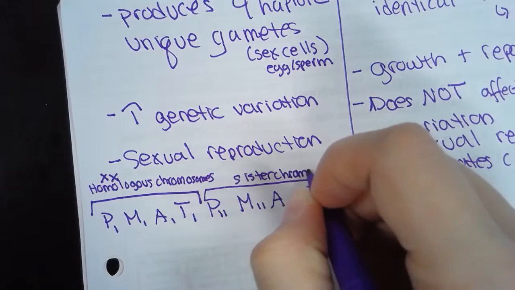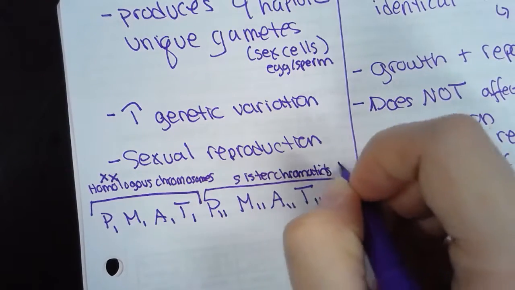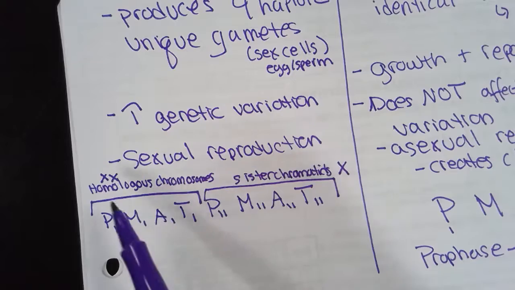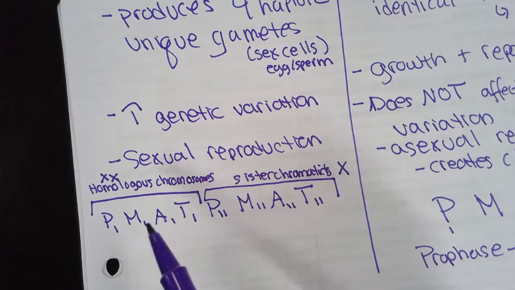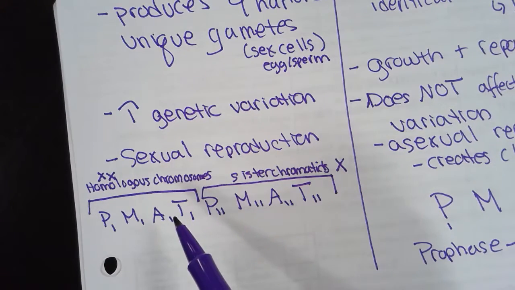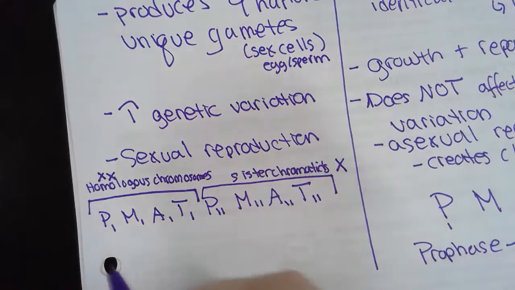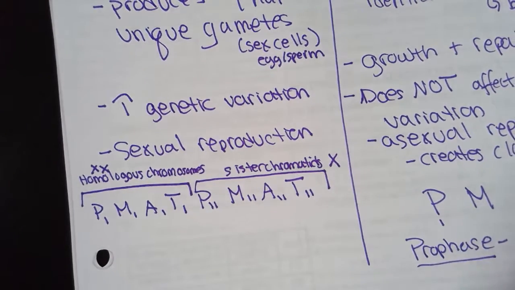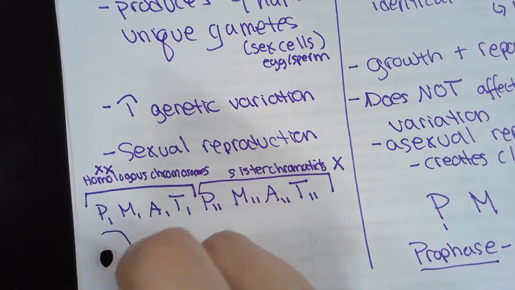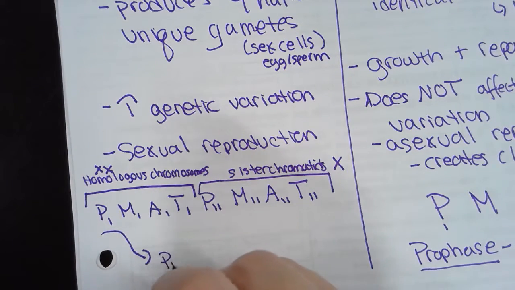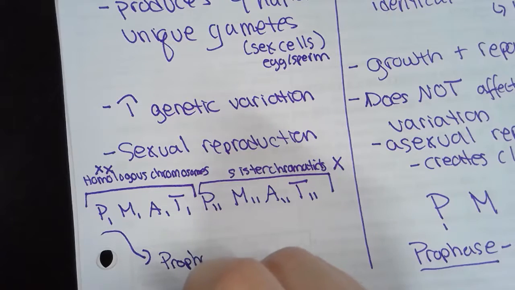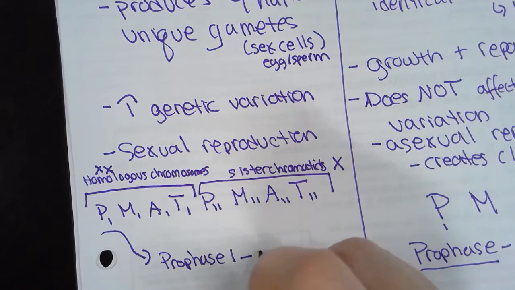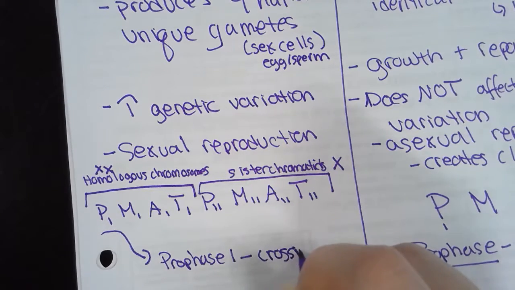And remember, sister chromatids just look like 1 X as you're going through the phases. That's one of the main differences of how you can tell if you're in the first round of meiosis or the second round. The other key thing I mentioned, specifically prophase, that no crossing over occurs in mitosis. Well, one of the main ways that genetic variation occurs is in prophase 1 through crossing over.